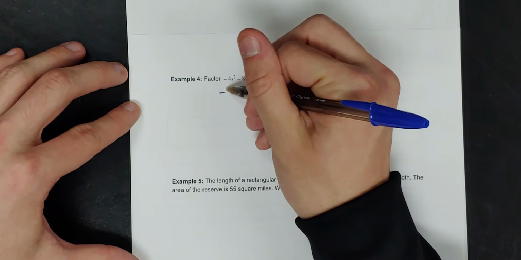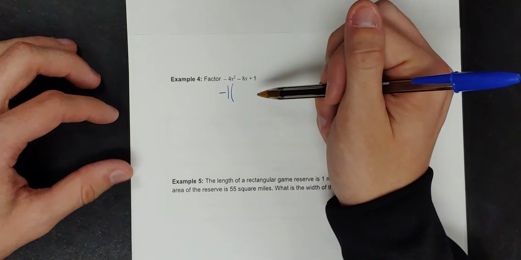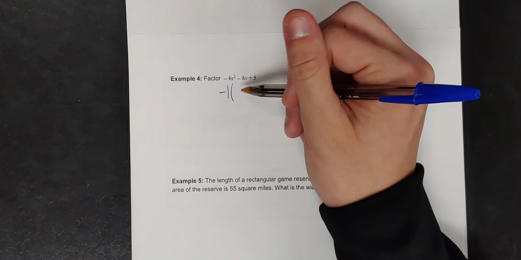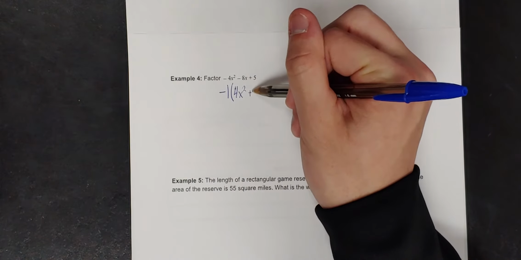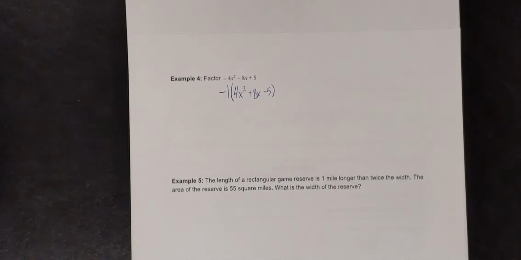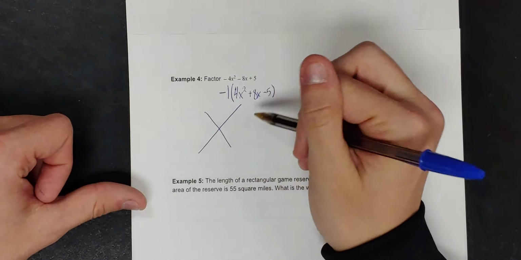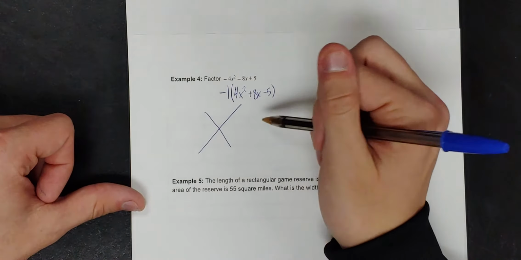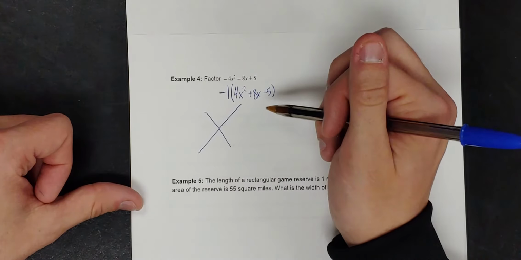So I'm going to factor out a negative 1 from everything. So when I divide by negative 1, that means I'm just going to flip the signs. So I have 4x squared plus 8x, and now I have minus 5. Because we don't have anything else we can factor out, we're just going to jump straight into the X method.